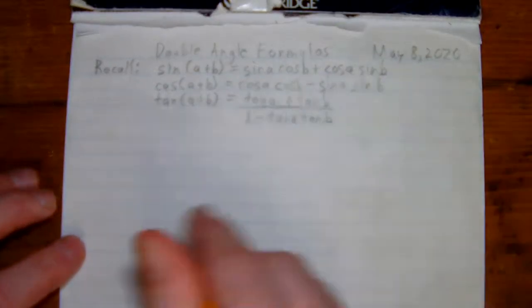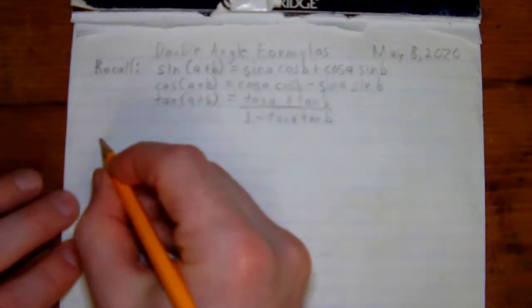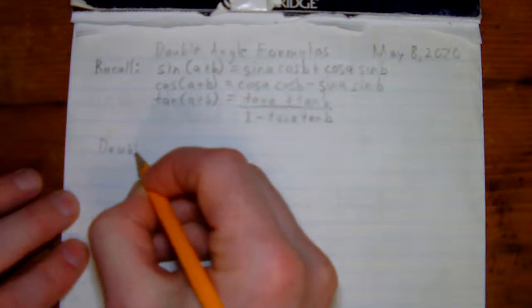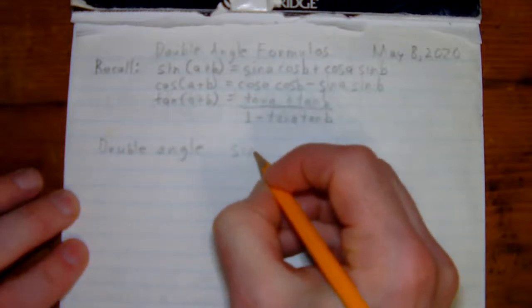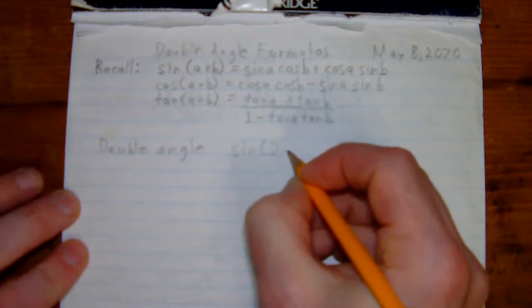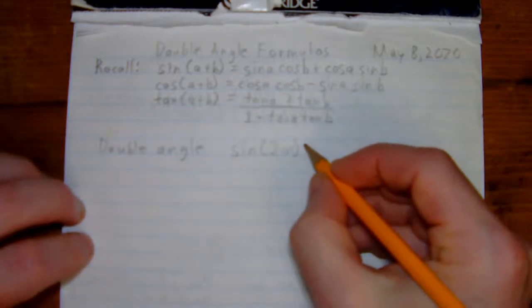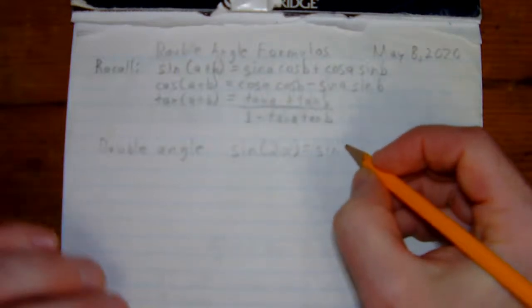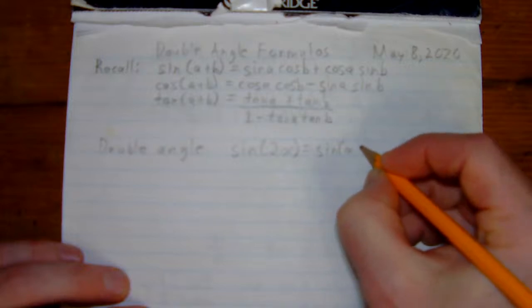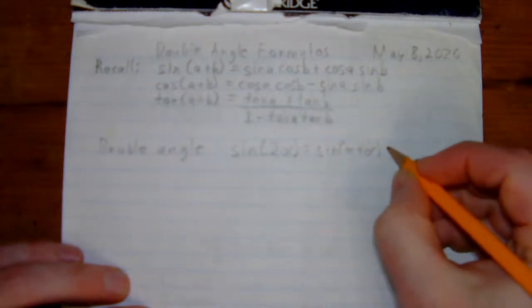So today we're going to be looking at double angle formulas. What we mean by that is exactly what you'd expect: what's the formula for sine of 2x in terms of ratios for x? Well, this is really easy once we have the compound angle formulas, because sine of 2x is just sine of (x + x).